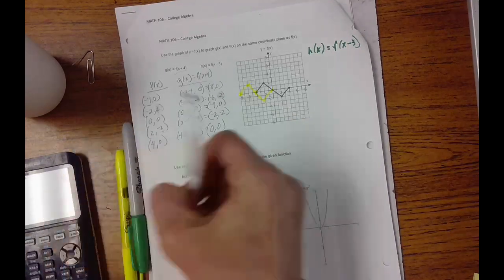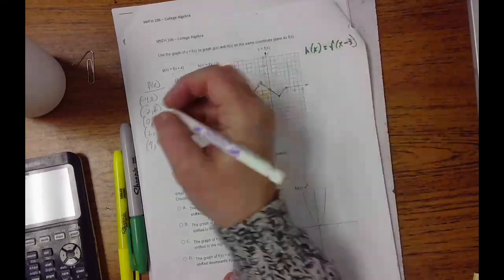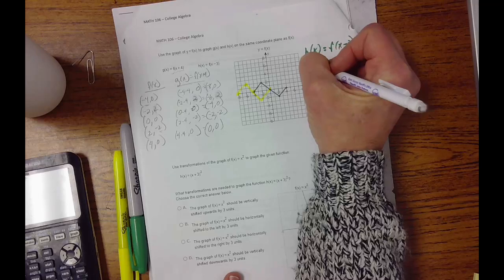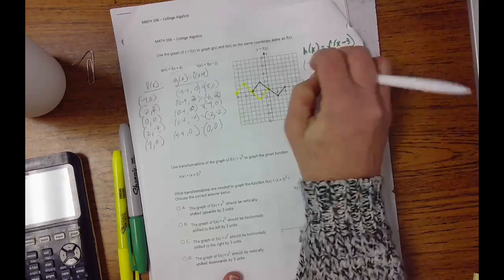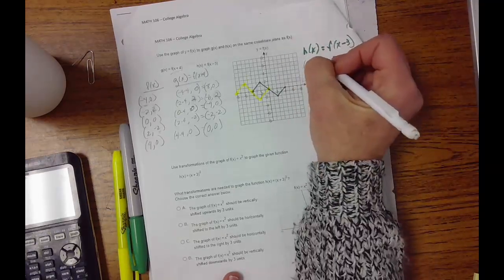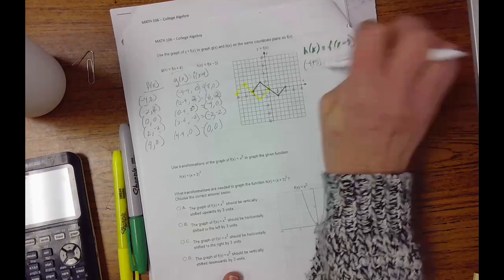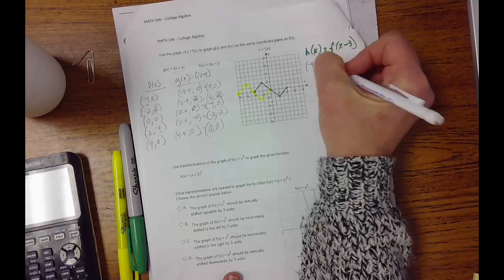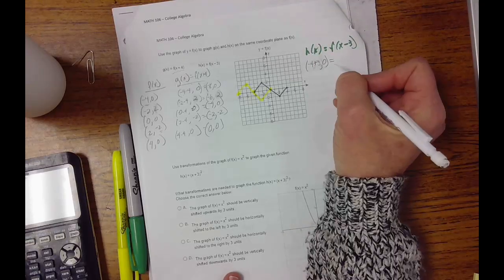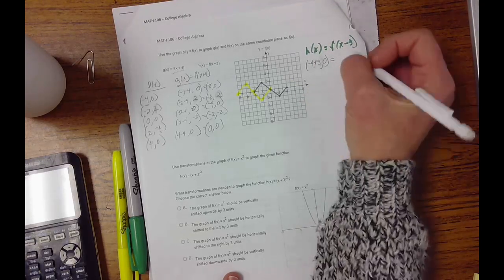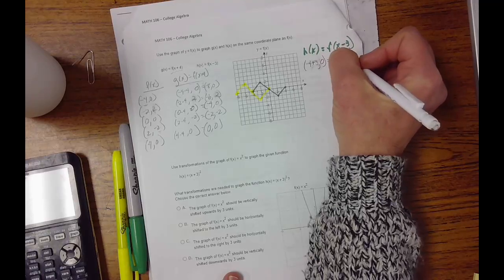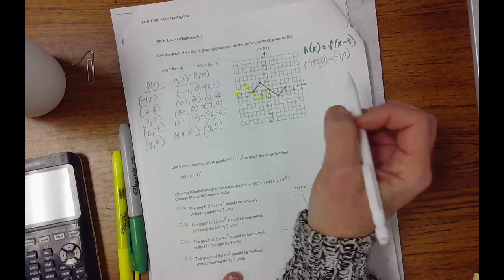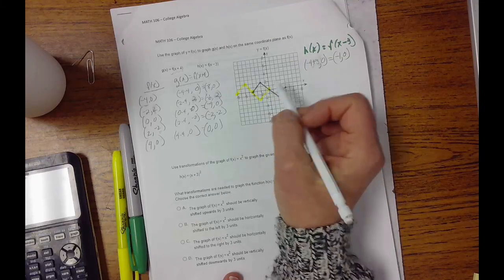So I'm going to start off with my f of x, which is still the same points I have. So I would have negative 4 plus 3 comma 0. Goodness, I keep writing things that I don't need to have. So comma 0. My new point would be negative 1 comma 0. So in other words, this point right here is now going to be negative 1 comma 0. So I'm going to put that one in green.